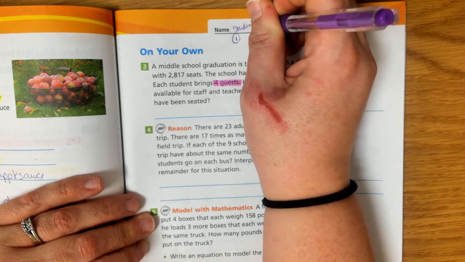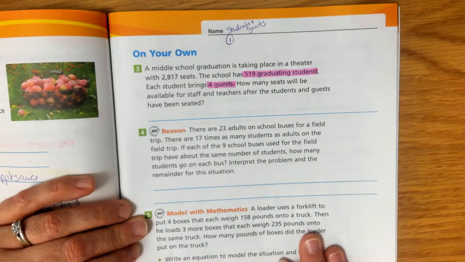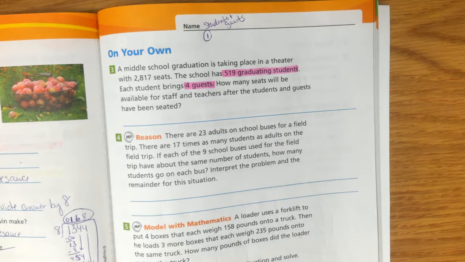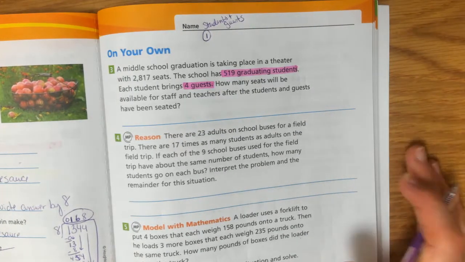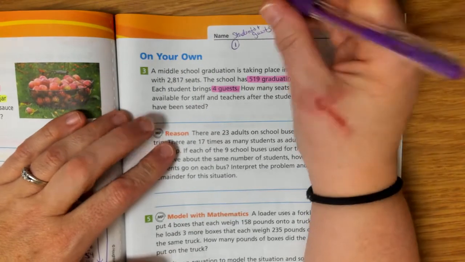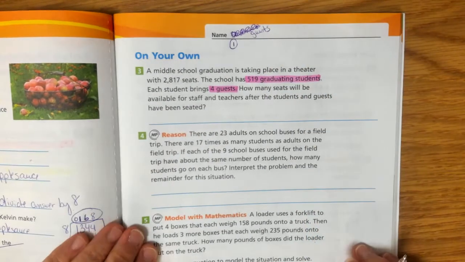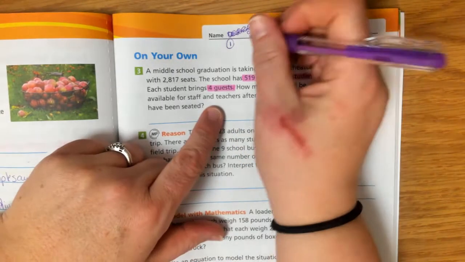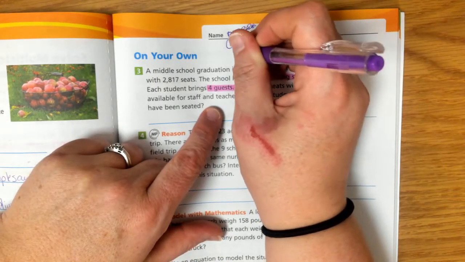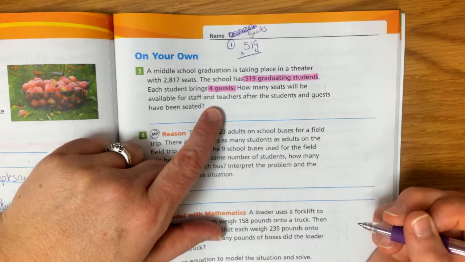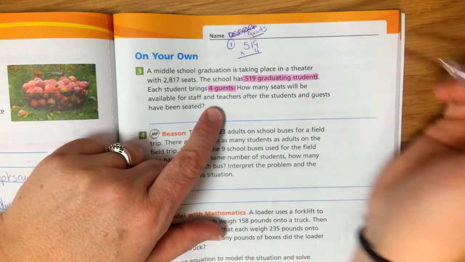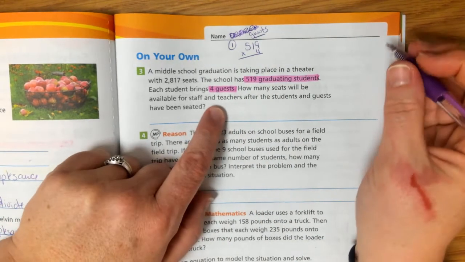Sorry, that isn't right either. First we're finding out how many guests are coming. So we need to take our graduating seniors and multiply it by how many guests they can each have. I apologize. That wasn't what I meant.